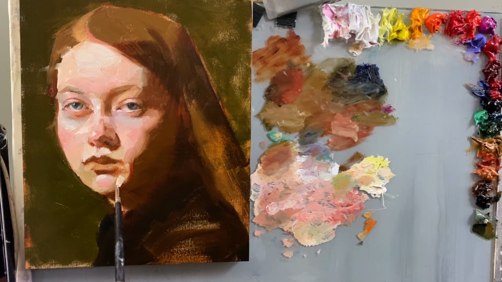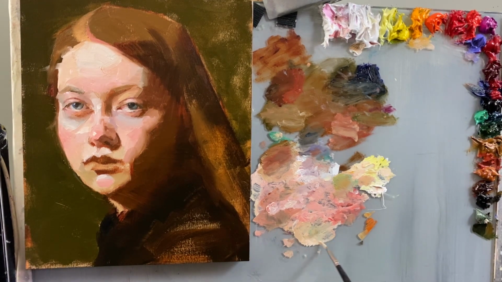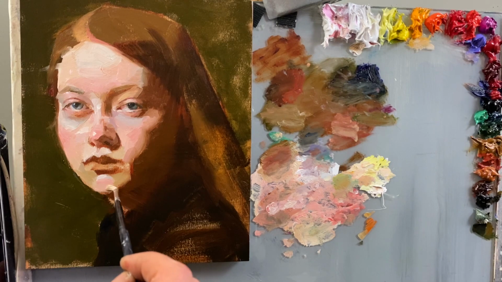But as the chin box moves to its side and meeting the shadow of the chin on the bottom plane, it becomes greener. And then the chin that comes forward has a little more pink.